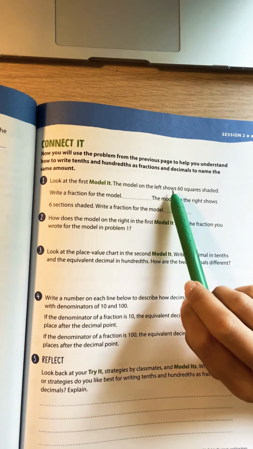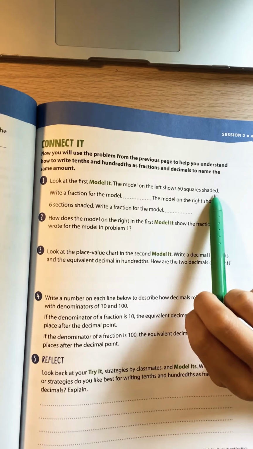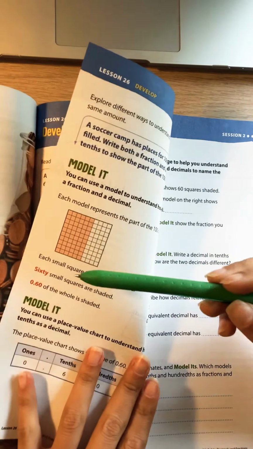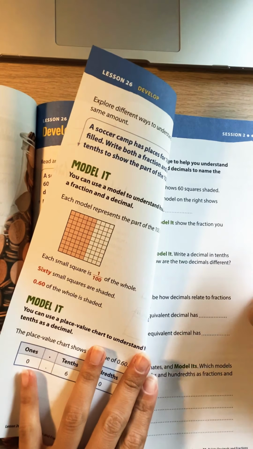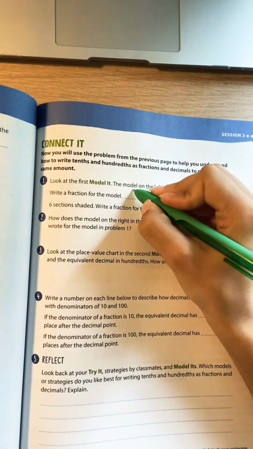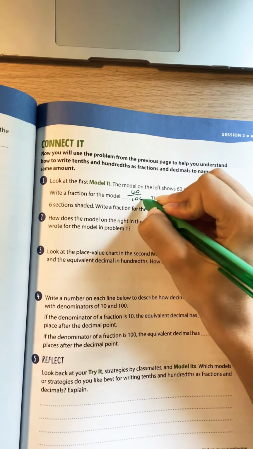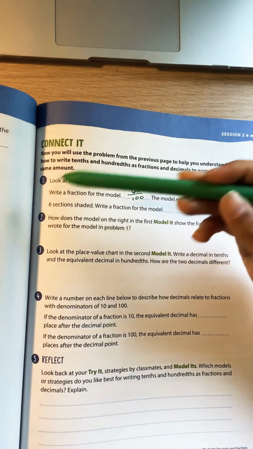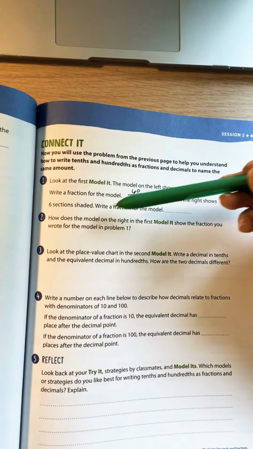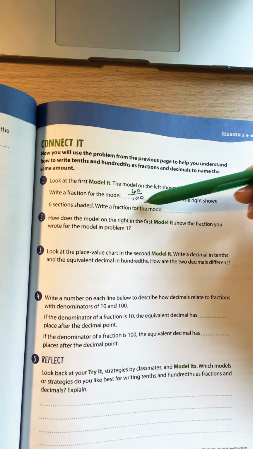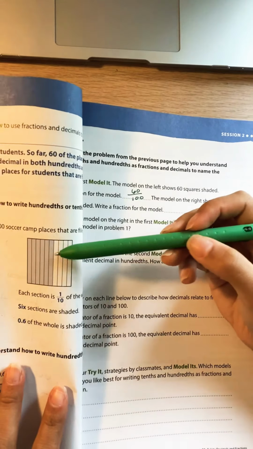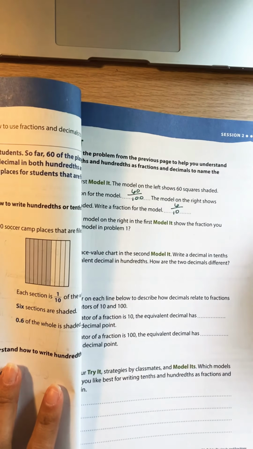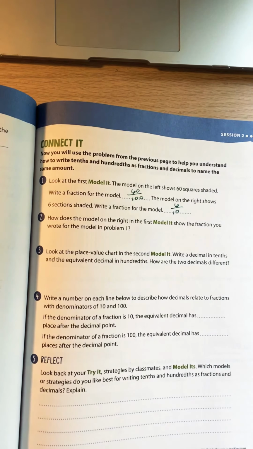The model on the left shows 60 squares shaded. Write a fraction for the model. So, this one. What fraction would that be? That would be 60 hundredths. And the model on the right shows 6 sections shaded. Write a fraction for that model. That would be this one. That shows 6 tenths. Right?